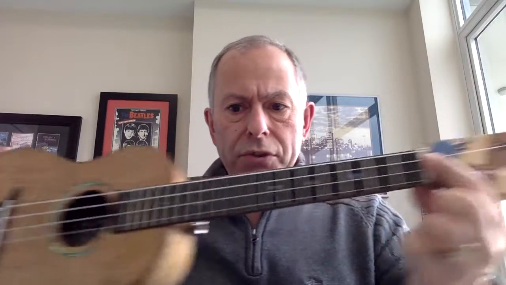Hi guys. So we've been talking about understanding the ukulele, and this is video number 2. In the first video, it was all about understanding that the length of string contributes to whether the pitch goes up or down. The shorter the string, the higher the pitch. The longer the string length from the bridge through to the nut, the lower the pitch.